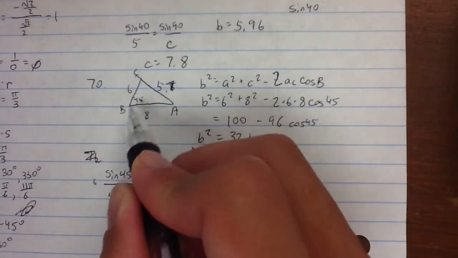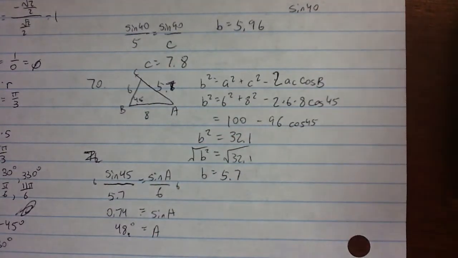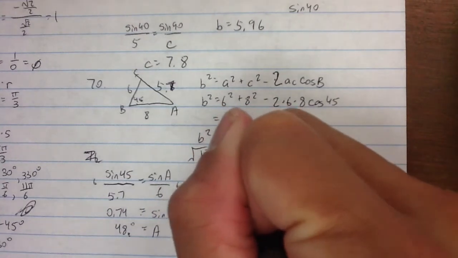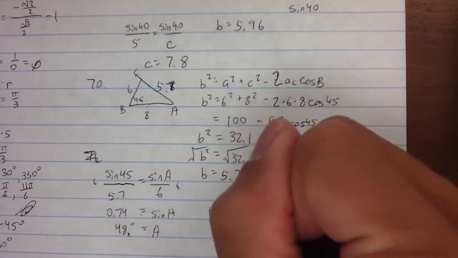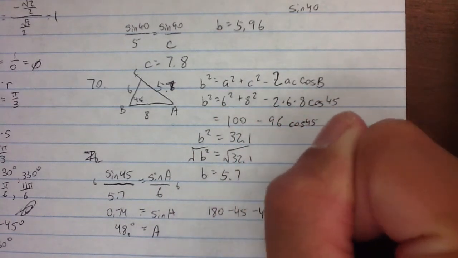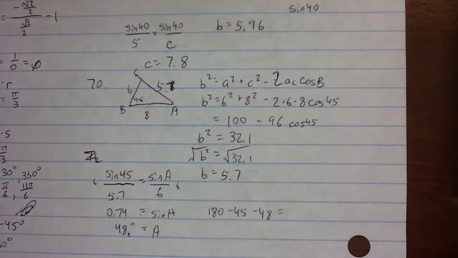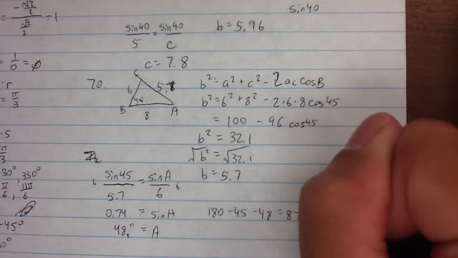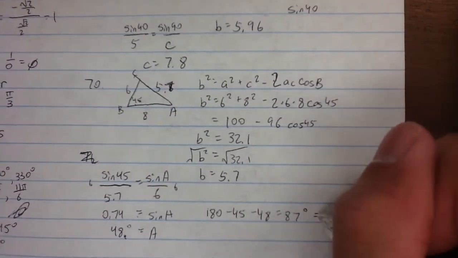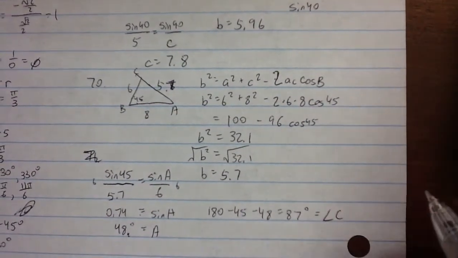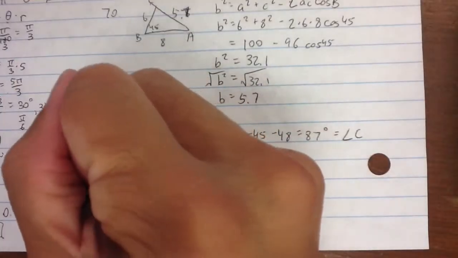So I have 45 degrees here, I have 48 degrees here. I know that all three angles have to add up to 180, so I can find my third angle by subtracting 48 and then subtracting 45. 180 minus 48 minus 45 means that my angle C is equal to 87 degrees.